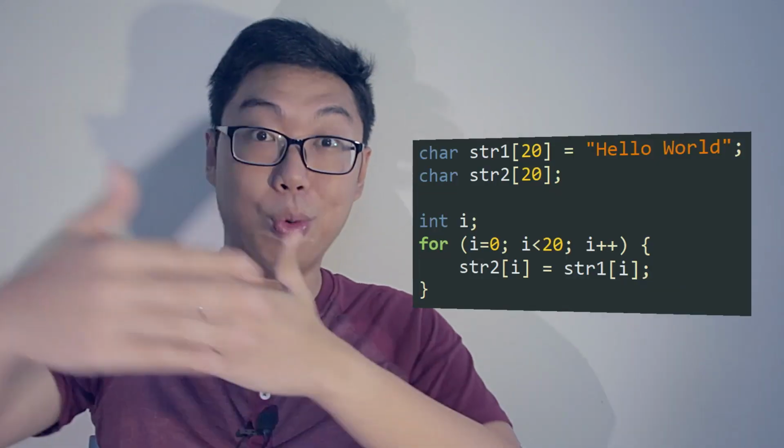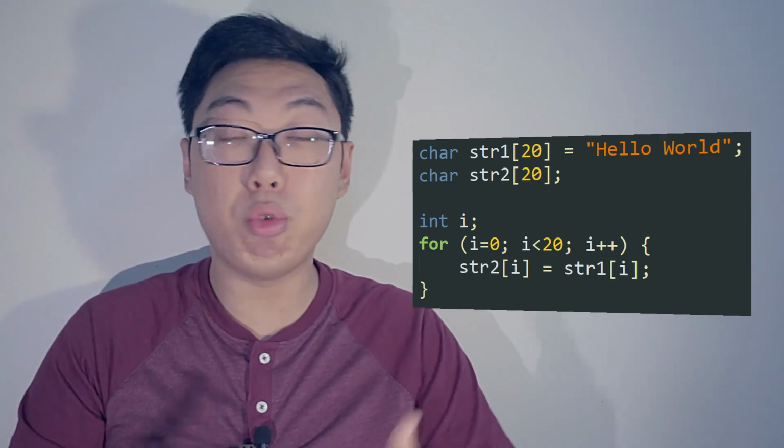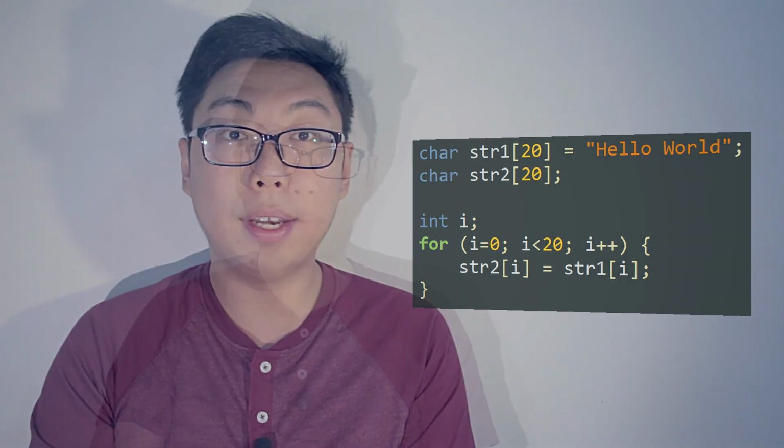If you wanted to display a string, essentially you had to loop through it character by character and display each one of those characters on screen. If you wanted to even copy a string from one variable to another, you would have to, well, allocate the relevant arrays. That is, you would have to set aside sufficient memory for each one, and then using a loop, copy the individual characters over one by one.